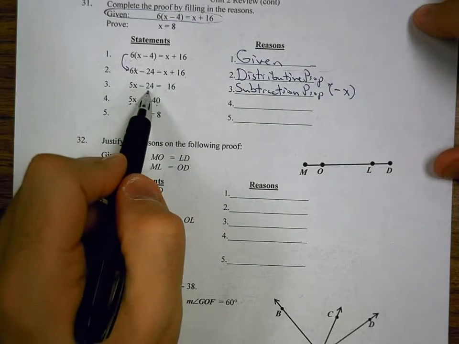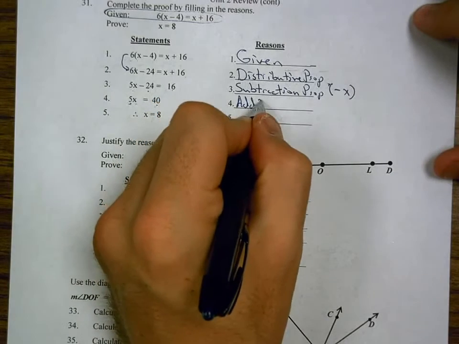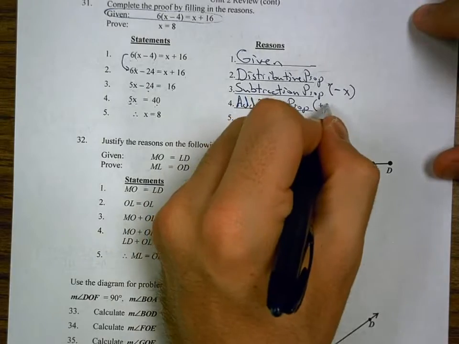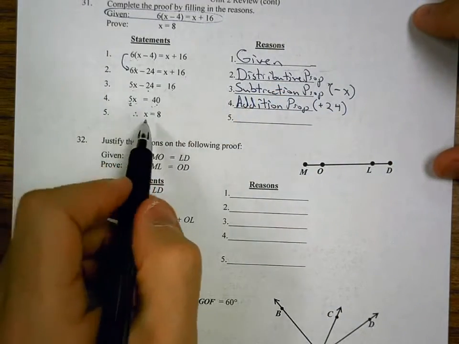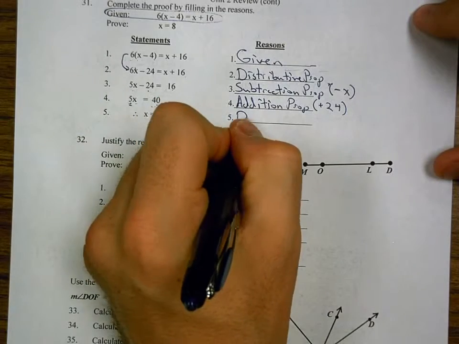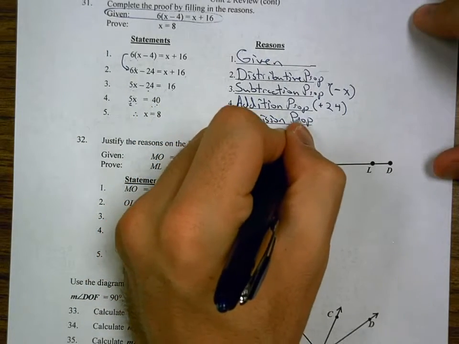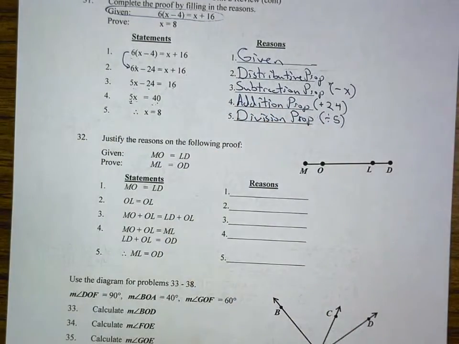Well, the 24 is gone, and the 16 is now 40. I've added to both sides, so that is addition property. Added 24 to both sides. And I've gone from 5x equals 40 to x equals 8. That is division property, in which I've divided both sides by 5.